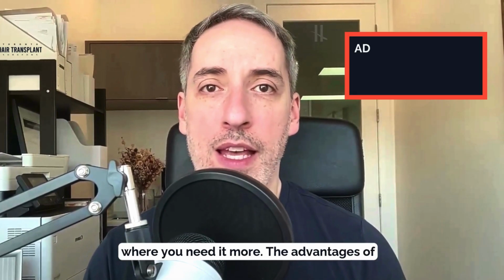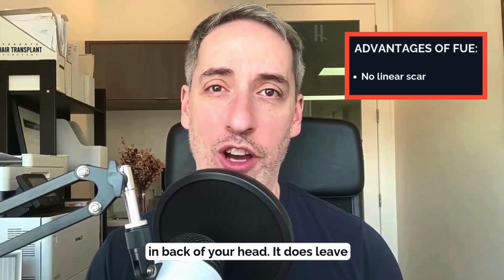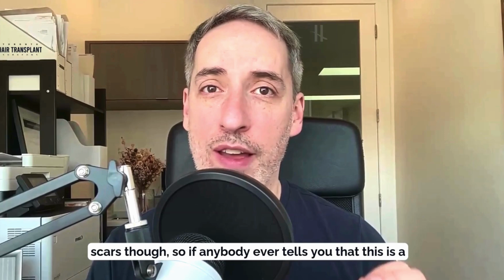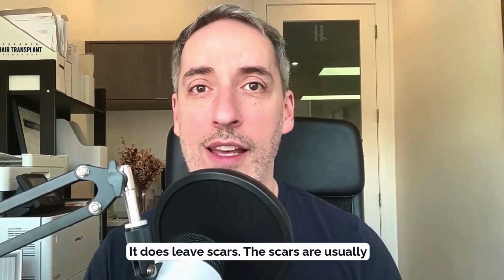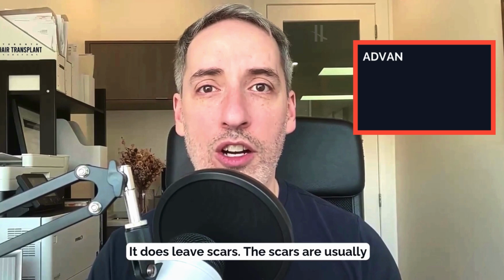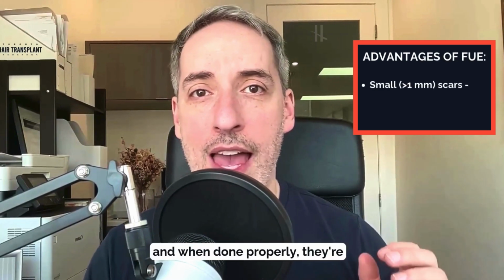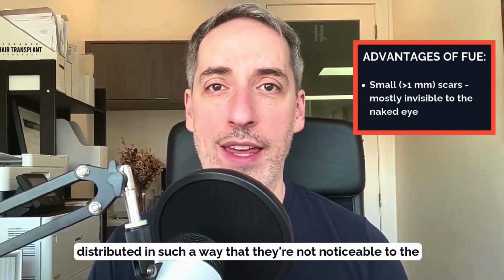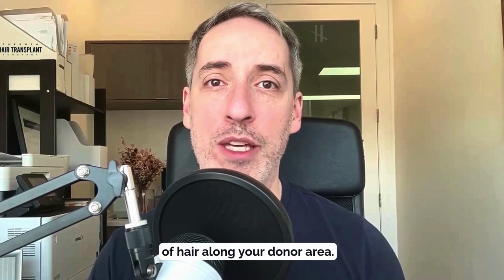The advantage of this surgery is that it doesn't leave a long linear scar in the back of your head. It does leave scars though, so if anybody ever tells you that this is a scarless surgery, that's just wrong. It does leave scars. The scars are usually really small, less than 1 millimeter in diameter. And when done properly, they're distributed in such a way that they're not noticeable to the naked eye, especially if you've got a few millimeters of hair along your donor area.